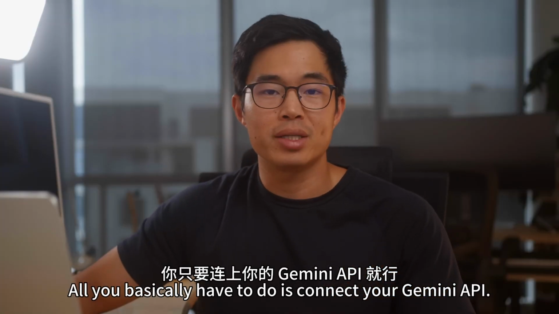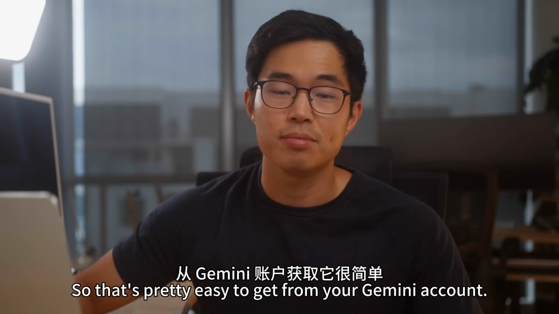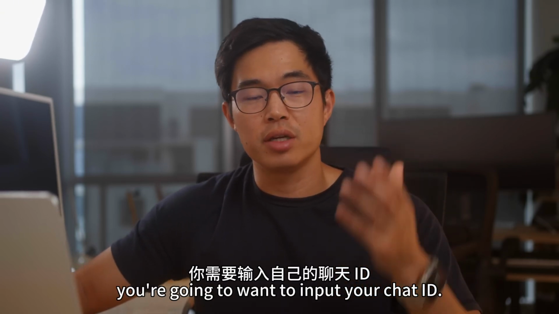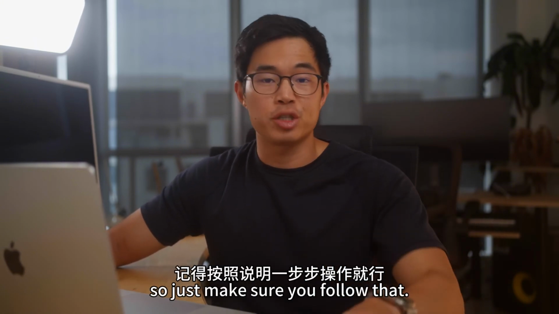All you basically have to do is connect your Gemini API. So that's pretty easy to get from your Gemini account. And to use the Telegram features, you're gonna want to input your chat ID. The doc down below is gonna have all the instructions, so just make sure you follow that.